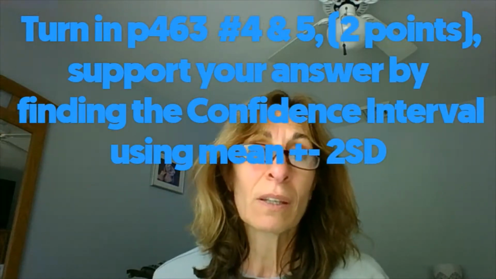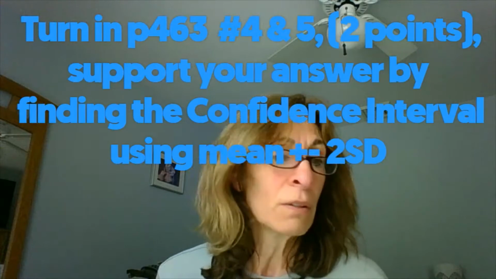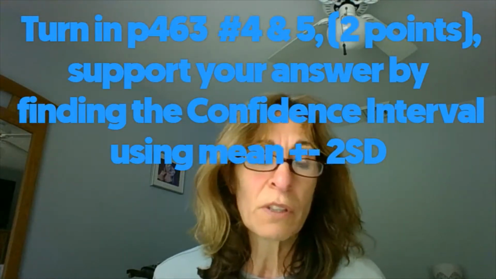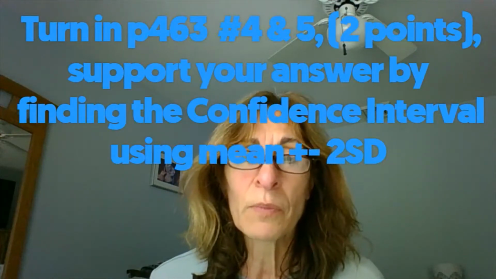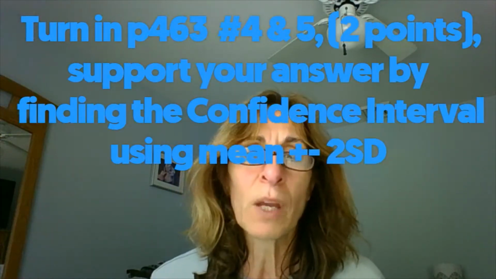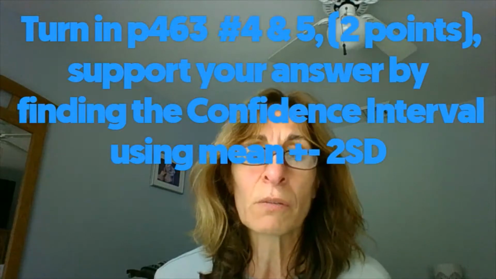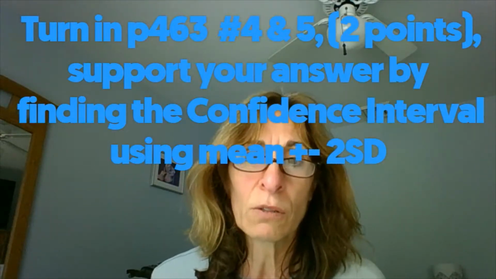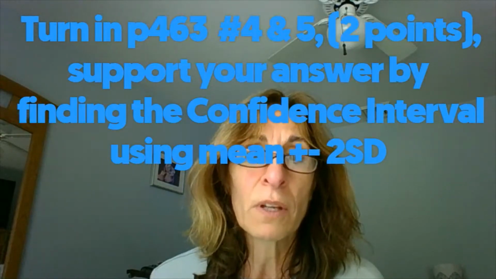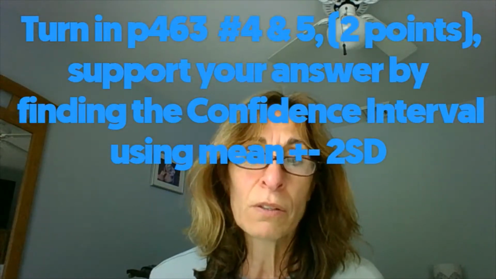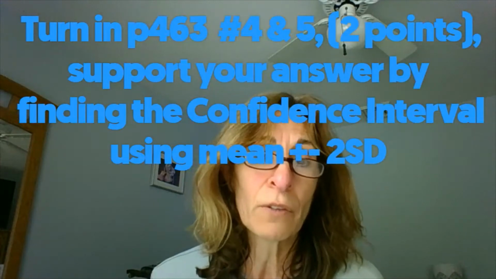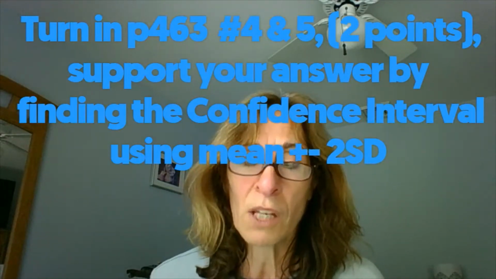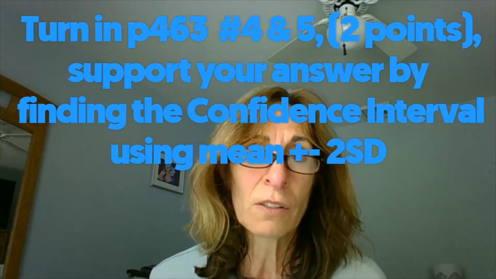First, once you watch today's video of Unit 13, Lesson 4, Distributions of Multiple Samples, when you go through the homework, the last page of the homework is page 463. I'm asking you to turn in that page only, which contains two questions, numbers 4 and 5. Please support your answer to those two questions by finding the confidence interval for each question, which is simply you take the mean plus or minus 2 standard deviations.